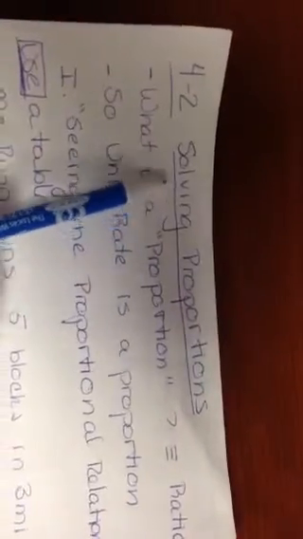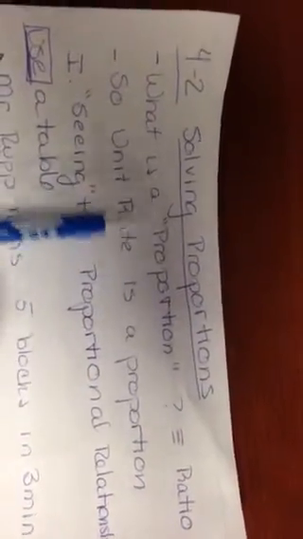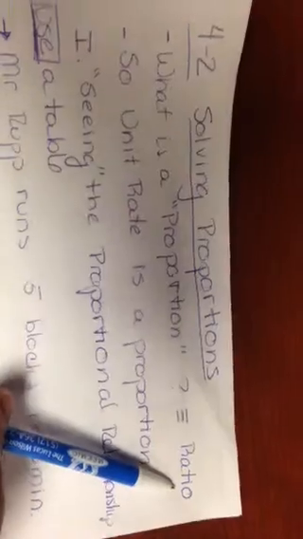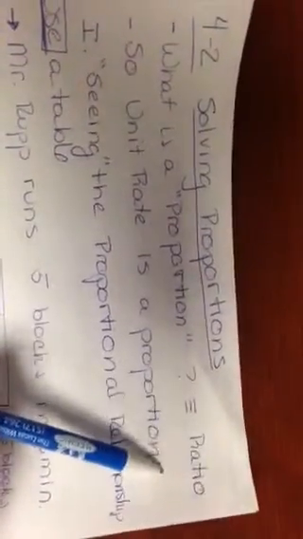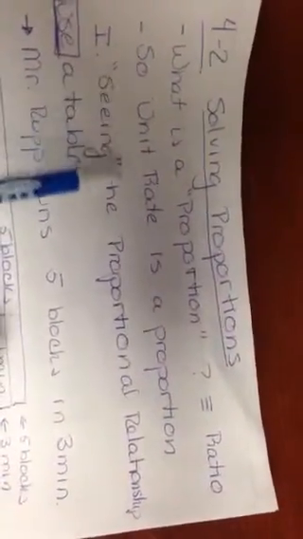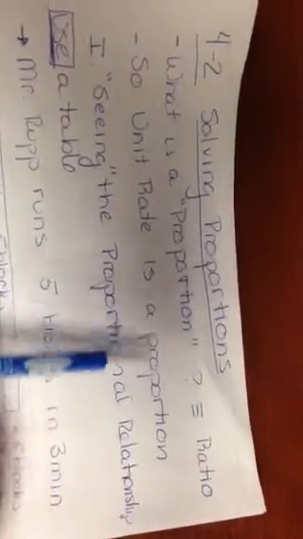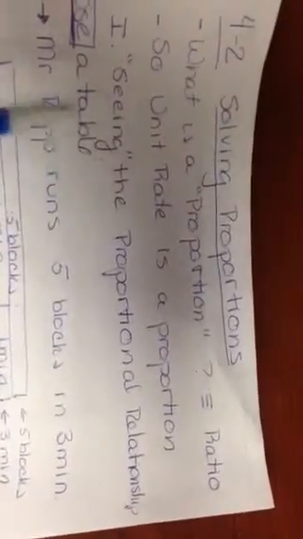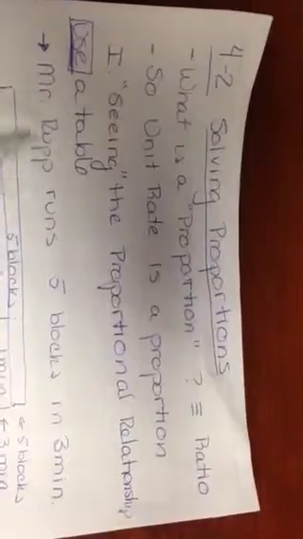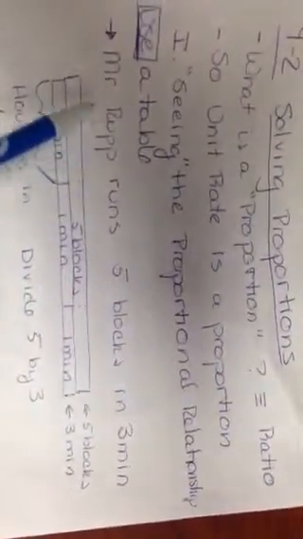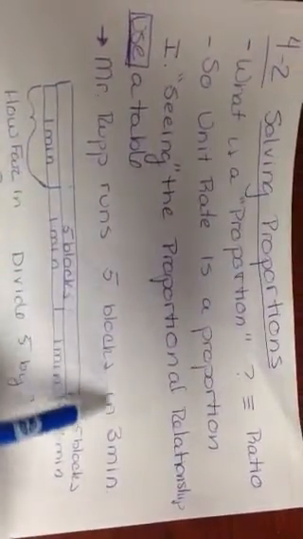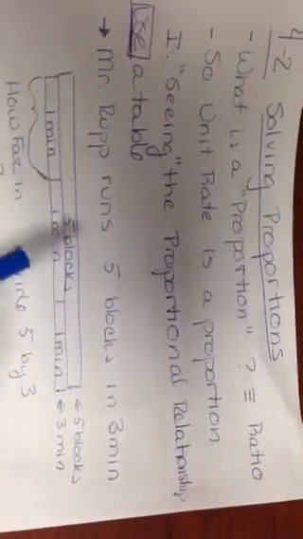Now we're going to be continuing to work on proportions, and we can use this by solving proportions. So what's a proportion? Well, it's a ratio. All right, so something ratio to something else. So a unit rate is just one type of a proportion. Now we can see the proportional relationship by using a table. If Mr. Roop runs 5 blocks in 3 minutes, how would we figure out his unit rate?